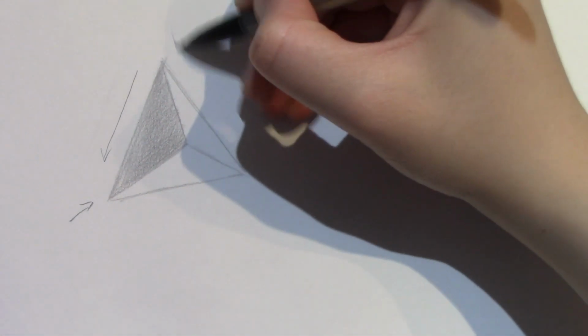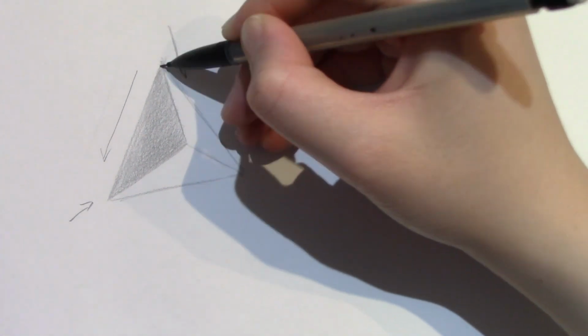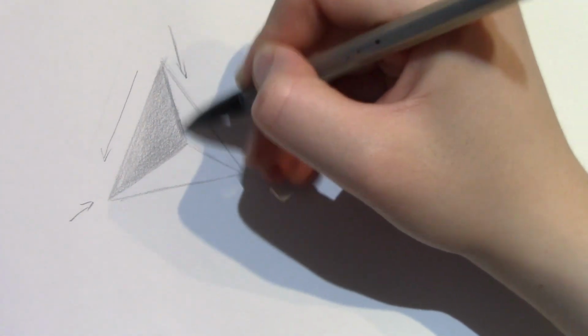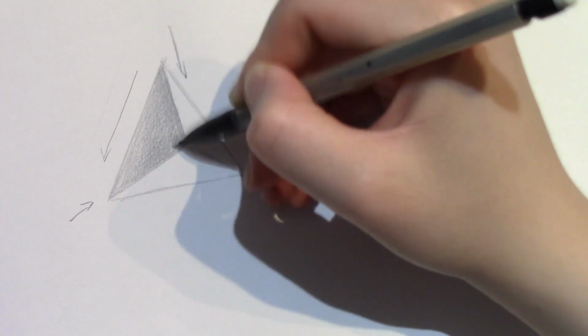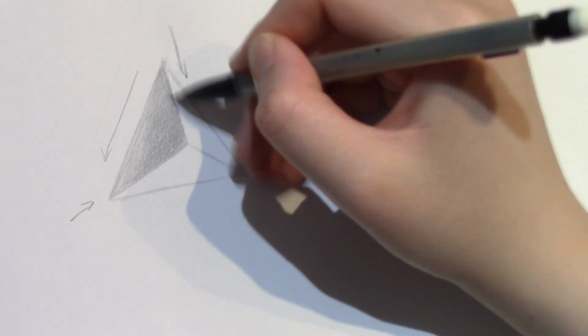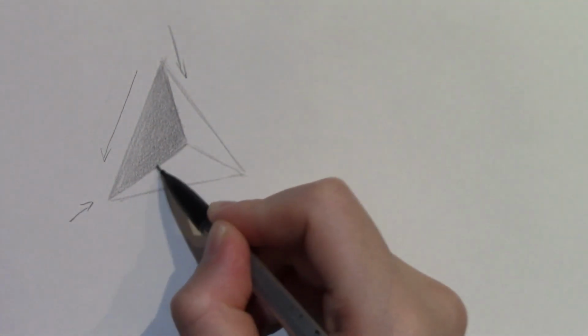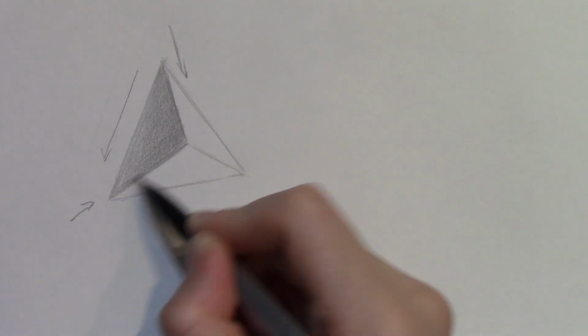You can add as many directions as you need. There's no actual limit on how many layers you can add, but definitely be mindful of how dark the shadow is, and also where in particular it is darker.